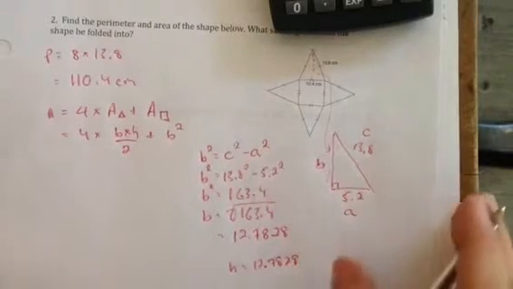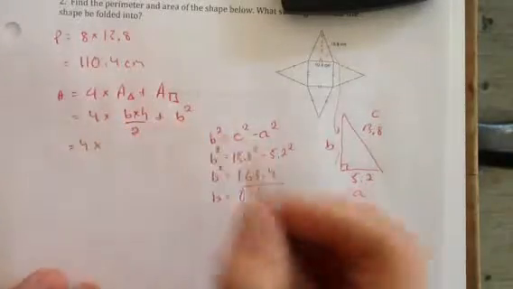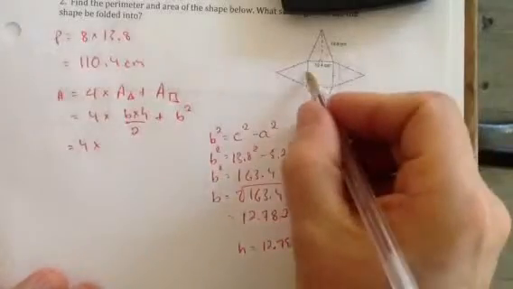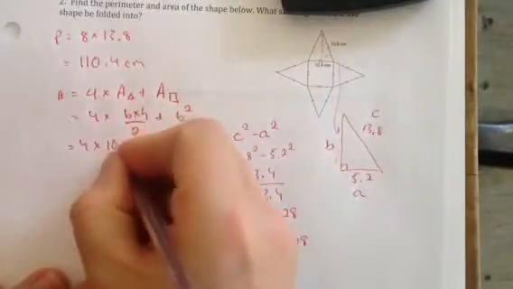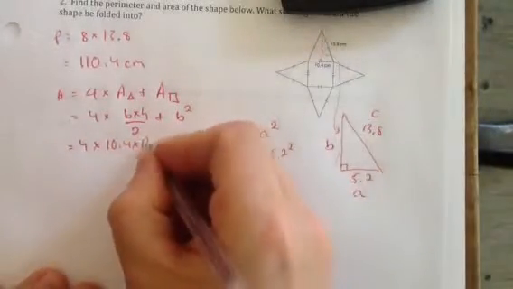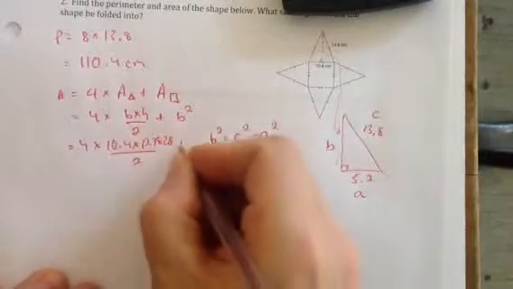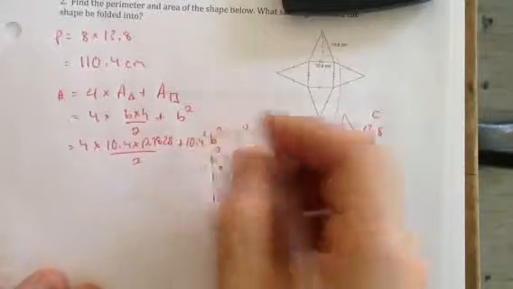12.7828. All right. So 4 times the base is 10.4 times the height, which is 12.7828, divided by 2, plus the base squared, which is 10.4 squared.